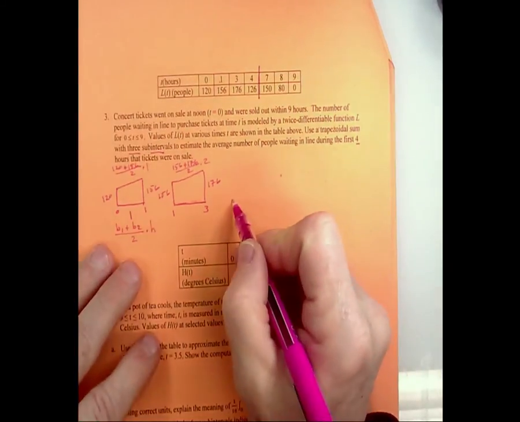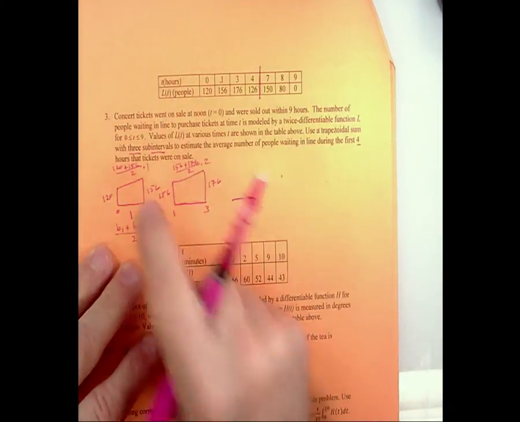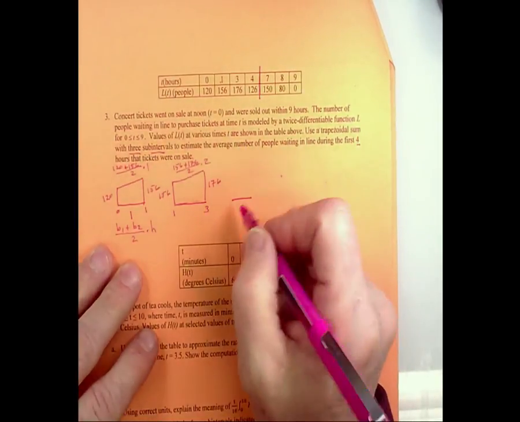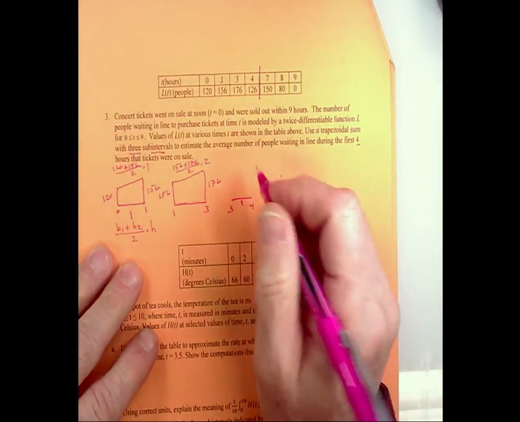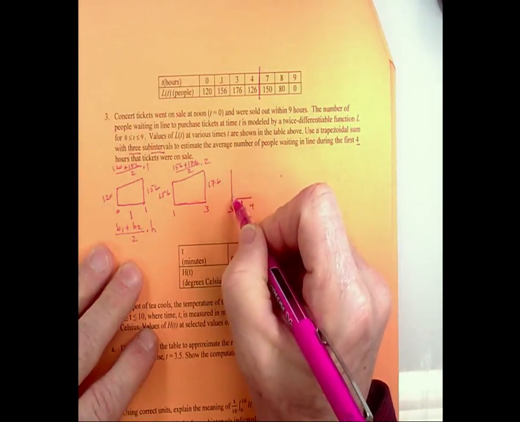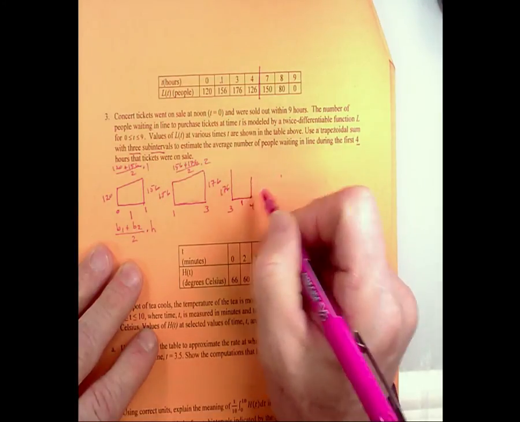And then the last one will be, right, it says 3 of them. So this would be 3, this would be 4. So this has a distance of 1. And then I'm going to go to 176 on this side, and then I'm at 126 on this side.